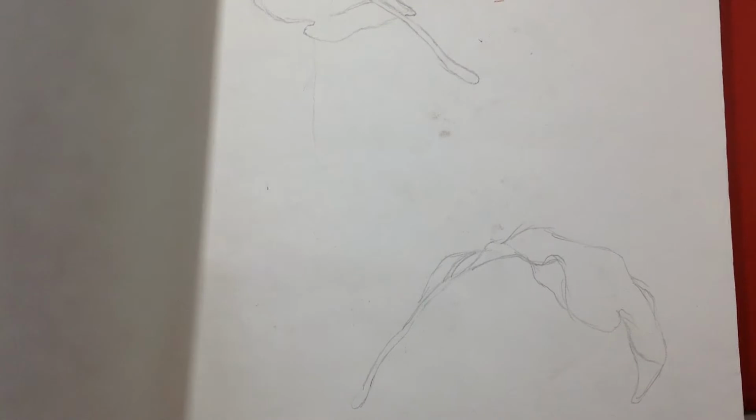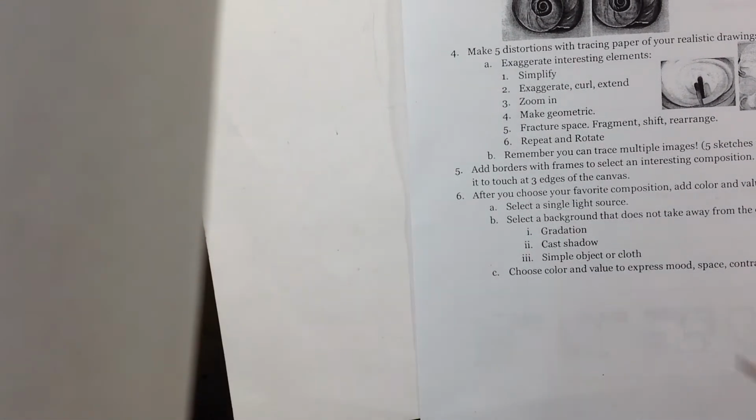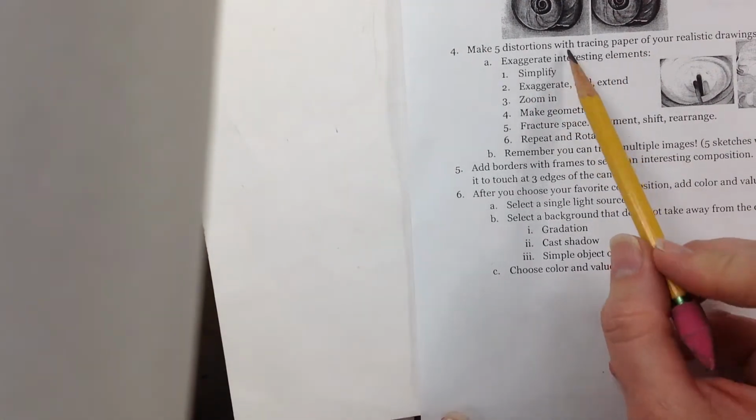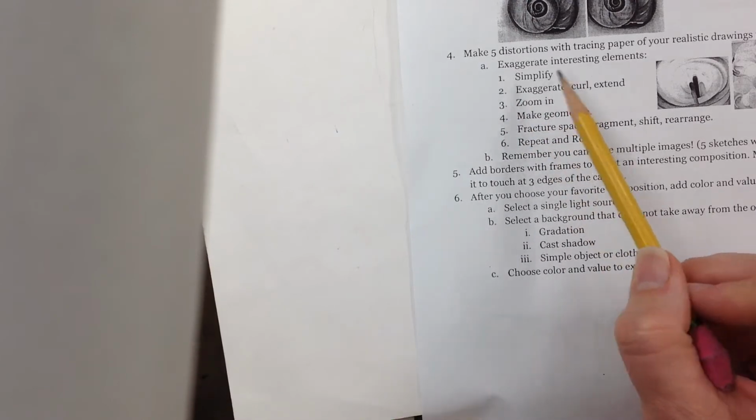And so from there we can start to kind of manipulate the image and start to make it into an abstraction. So on the worksheet that I gave you, it goes through a list of different things that we can do to abstract something. We can exaggerate interesting elements, we can simplify, we can extend and curl, we could zoom in, and that's something Georgia O'Keeffe did a lot of.